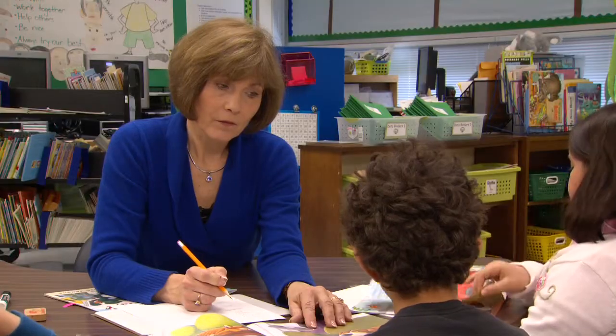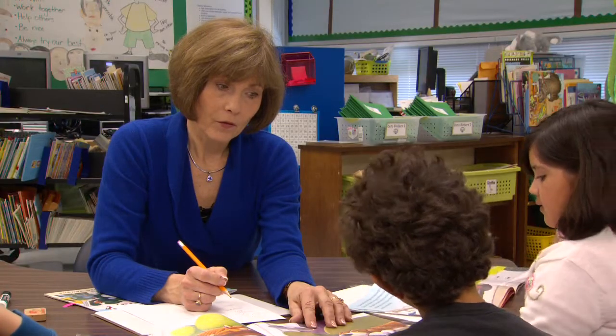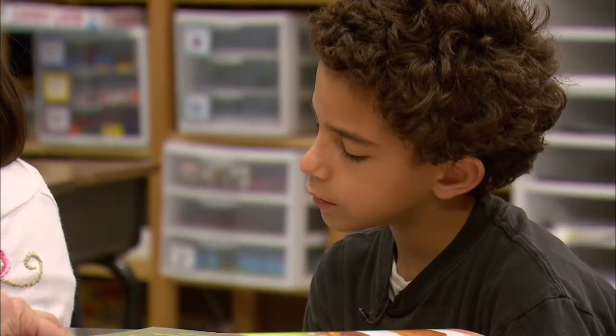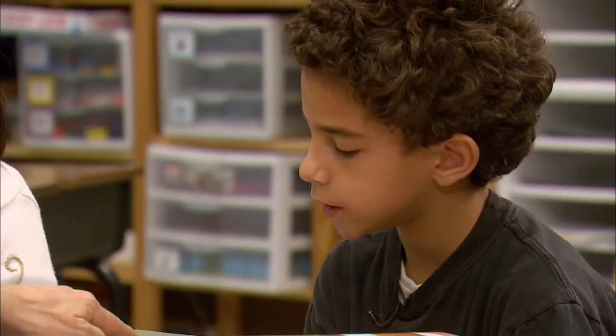With this transitional reader, I'm prompting him to monitor for meaning. Think about your story. What kind of home does she like? She likes it. There you go.